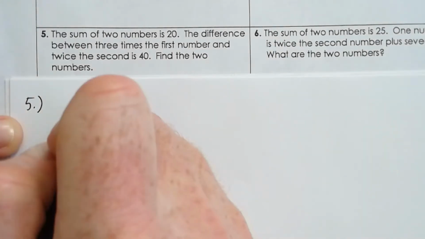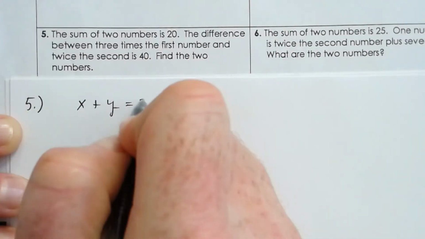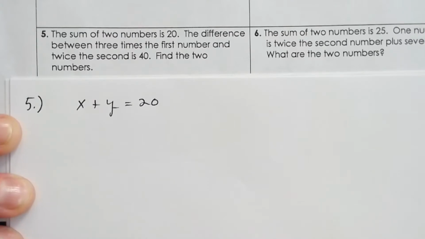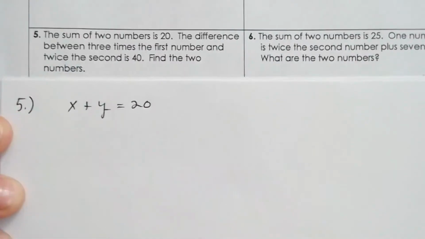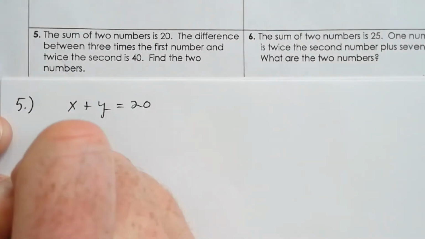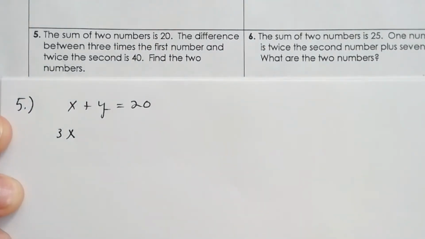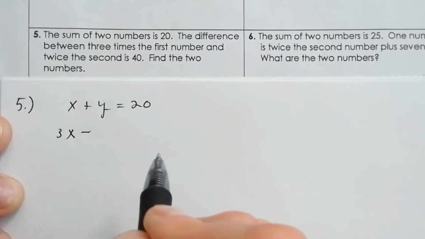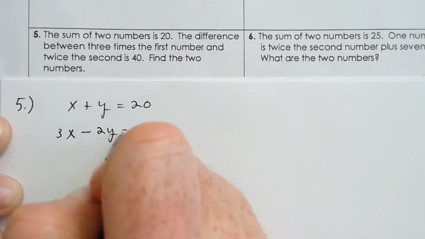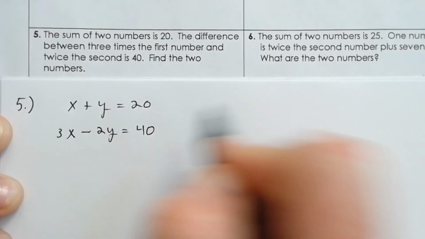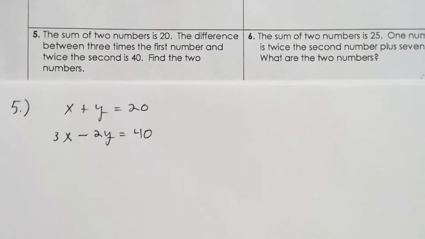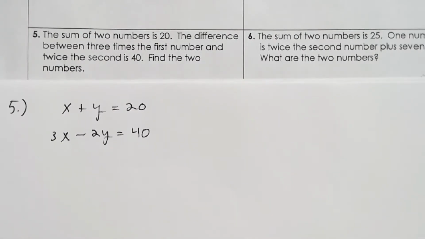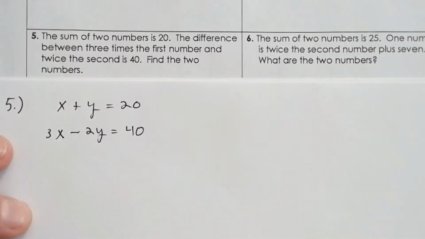The sum of two numbers is 20. The difference, so the subtraction between 3 times the first number, 3x, and twice the second number is 40. Now we have to eliminate a variable. Which variable do you want to eliminate?